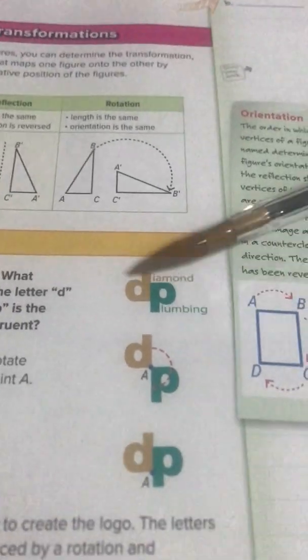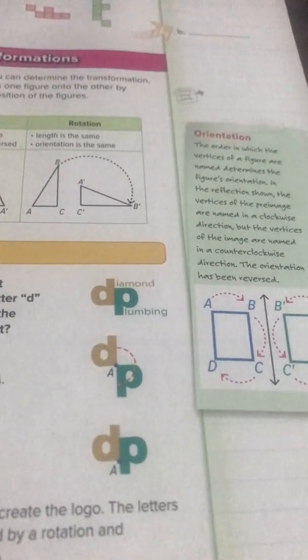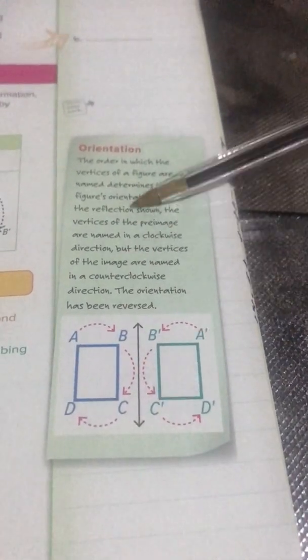Now, let us see how to map D to P. I will rotate. So if I rotate the D, it will look like P, okay? And I will rotate 180 degrees. Read this one to make sure you understand very well what is orientation. And see how they change the picture. Okay? And that's it for lesson 1. And you do this. Okay?